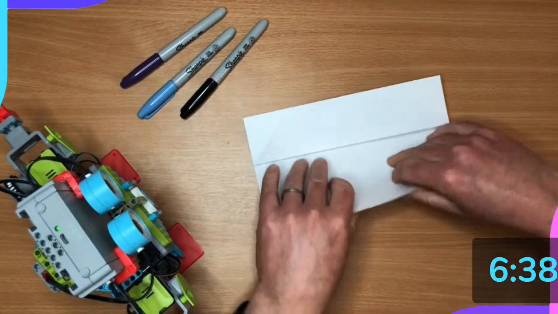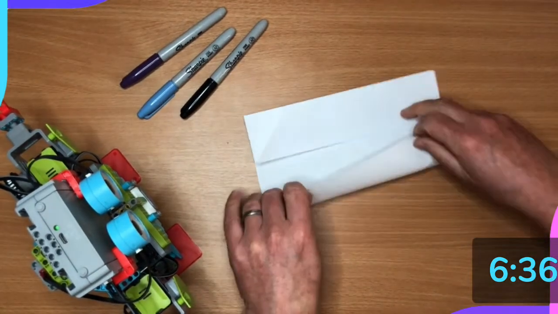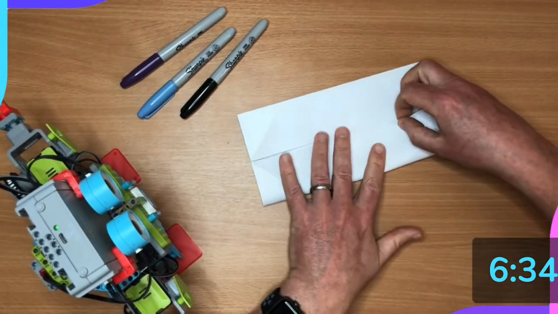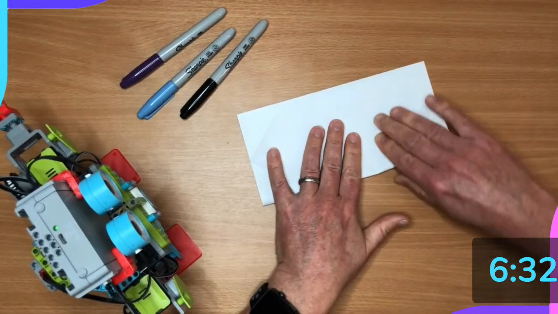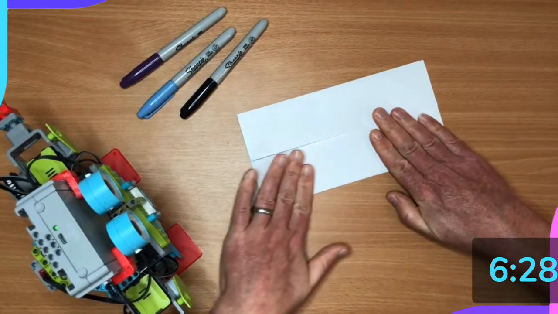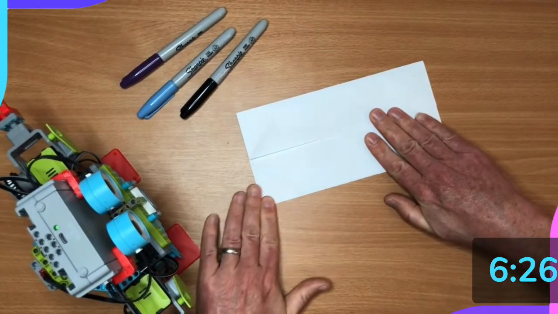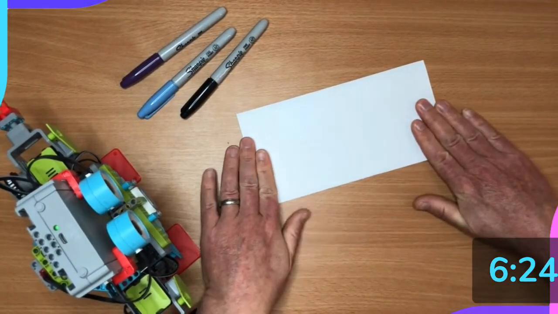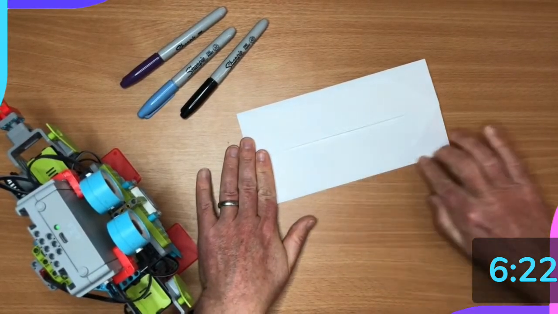So turn it around, fold the side in to the middle. There we go. So we've done quite a few folds so far, haven't we? And remember, the more accurately you can do it and the more precise, the better.